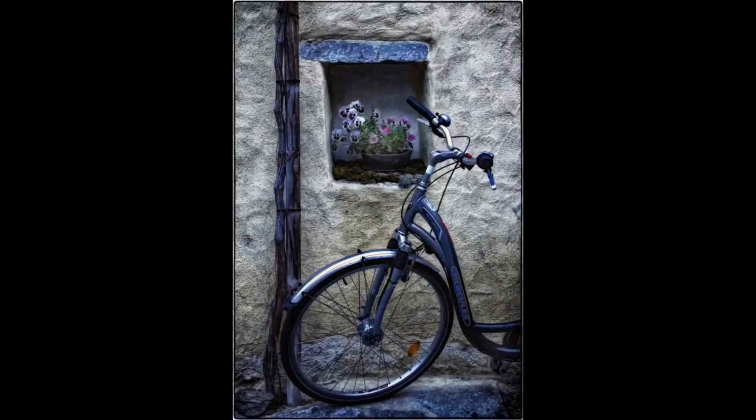Very pleasing image. I like where you've elected to crop it. Enough space for an anchor on the bottom, enough space over here, enough space on the top. The separation of the handlebar and the cluster of flowers is very nice. I think you've selected a filter that's given this a very nice overall feel to it.